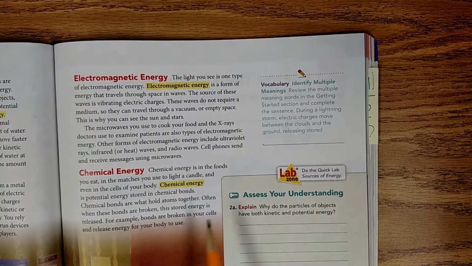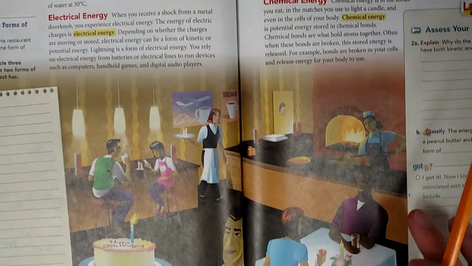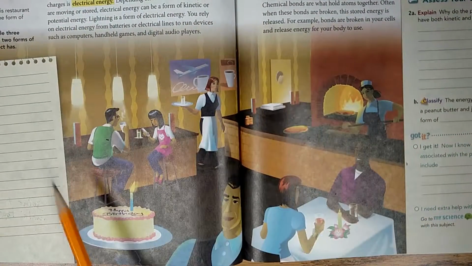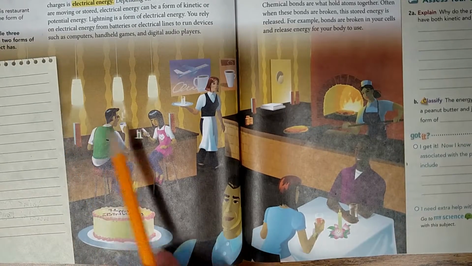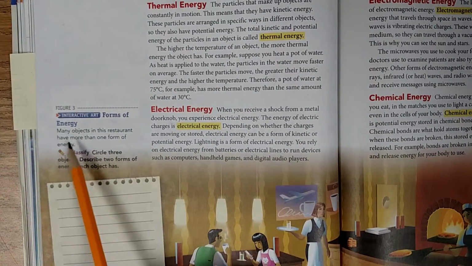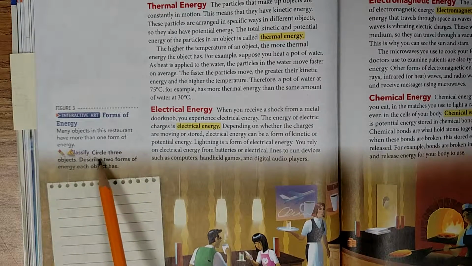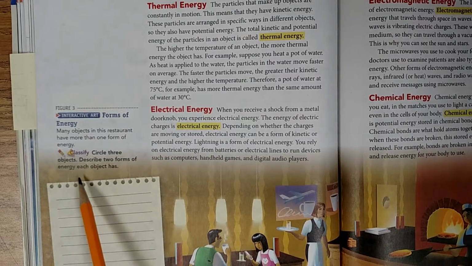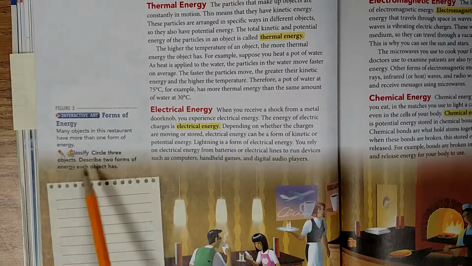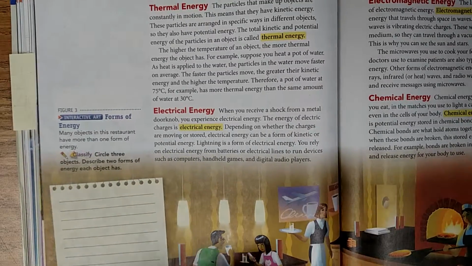Alrighty, let's go back to page 118. Let's look at our interactive art. So we have a lot of different forms of energy in this picture. Many objects in this restaurant have more than one form of energy. Circle 3 objects and describe 2 forms of energy that each object has.